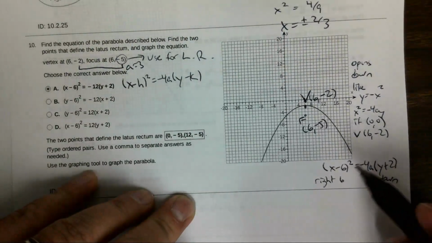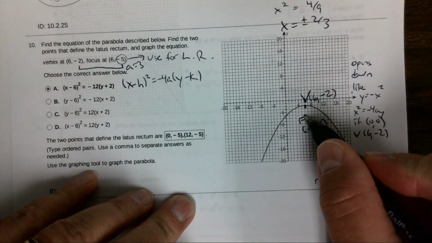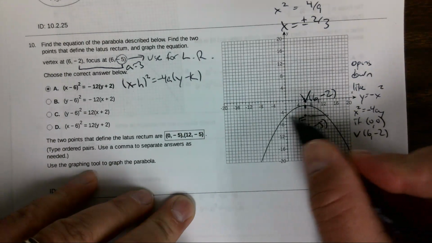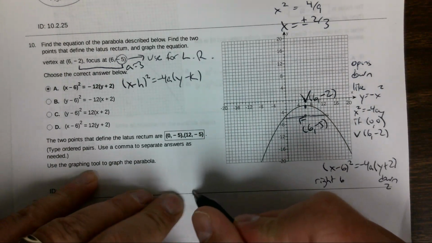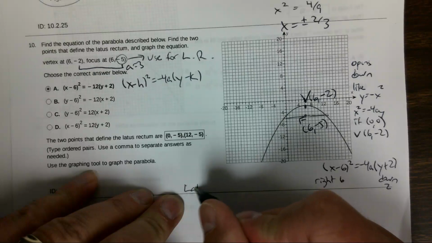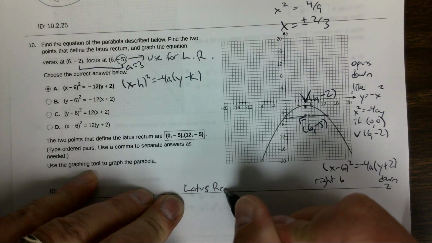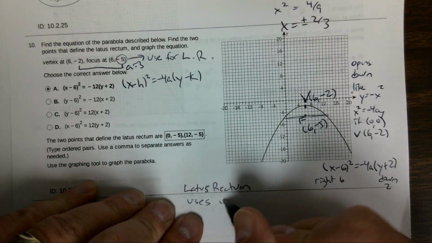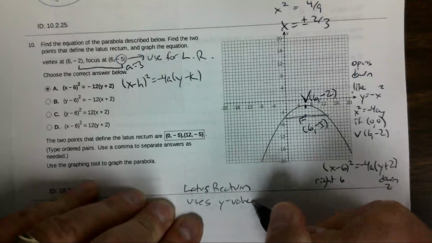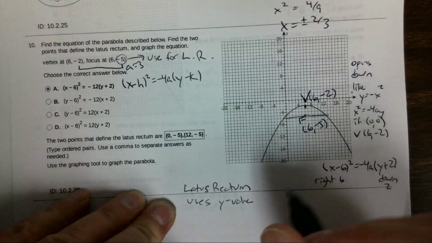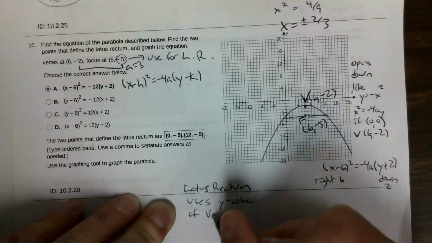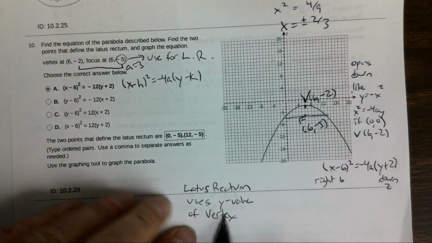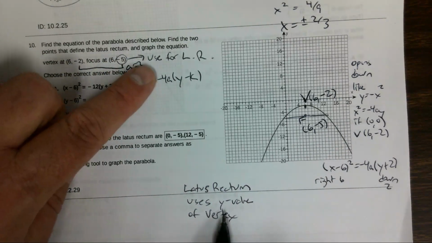So what we said before is for your latus rectum, it uses the y value of the focus. And so that's why I have it marked up here.